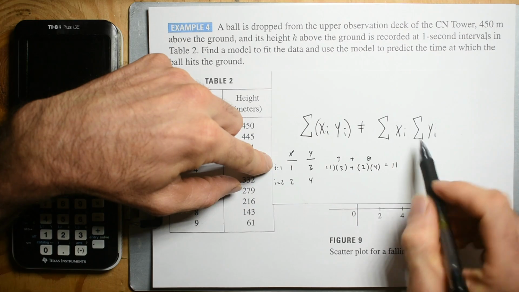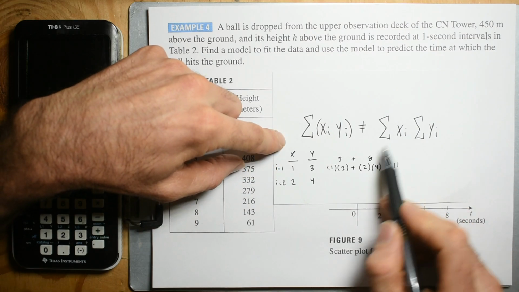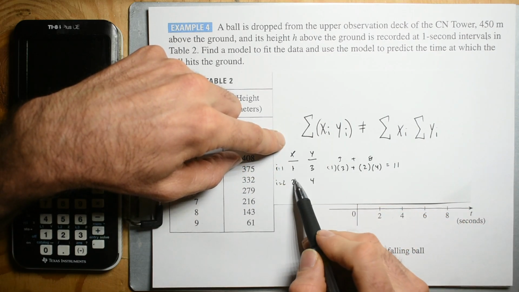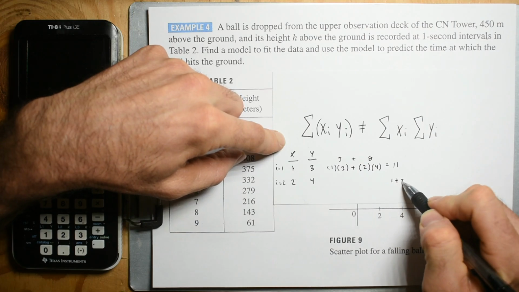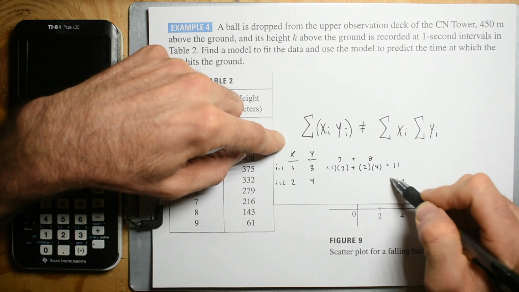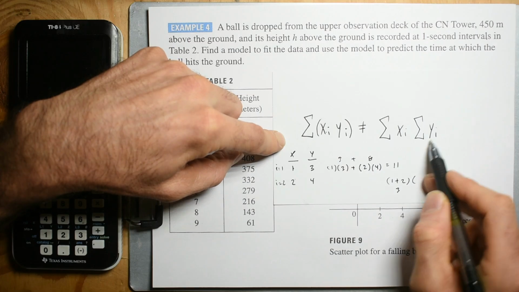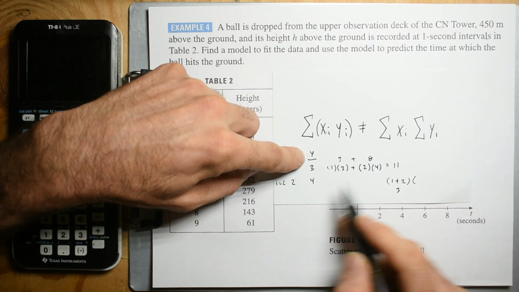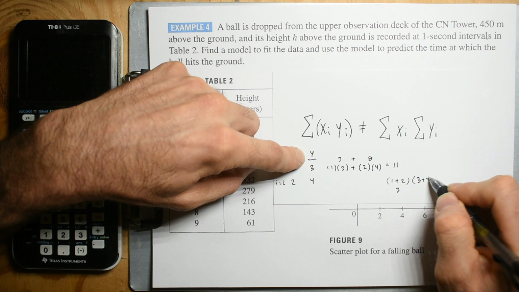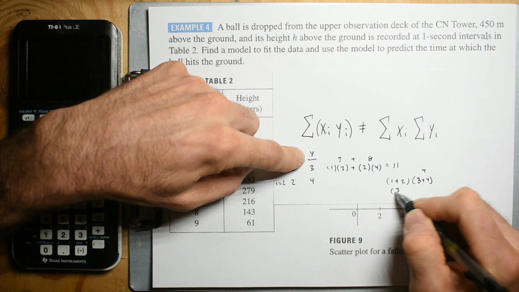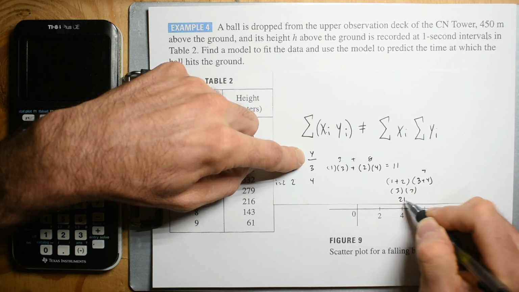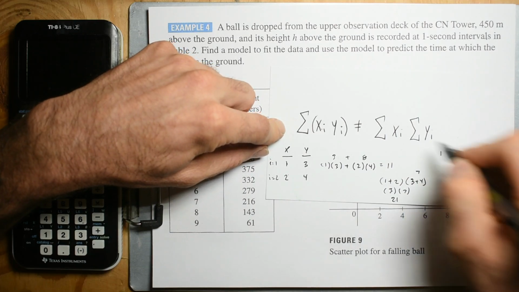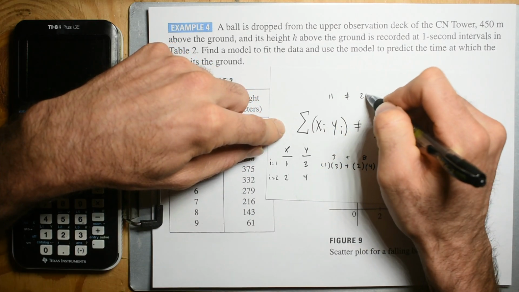And then let's see what we do over here. This is summing all the x's, 1 and 2. So we're going to have 1 plus 2, which is 3. And then we're going to multiply that by the summation of the y's. 3 plus 4 is 7. And then we're going to have 3 times 7, which is 21. So 11 does not equal 21.